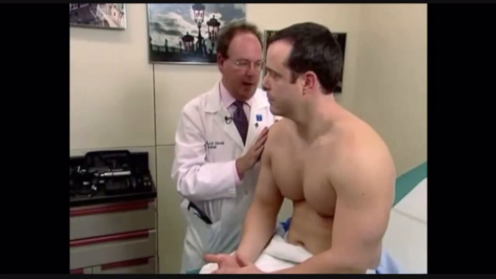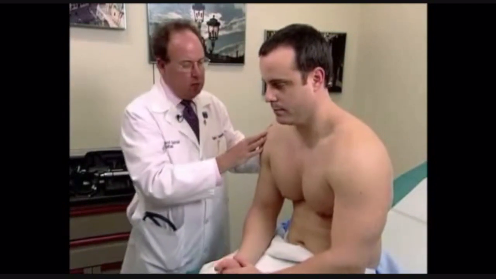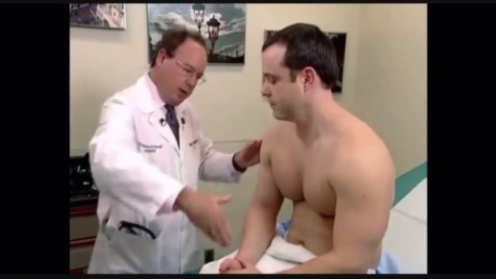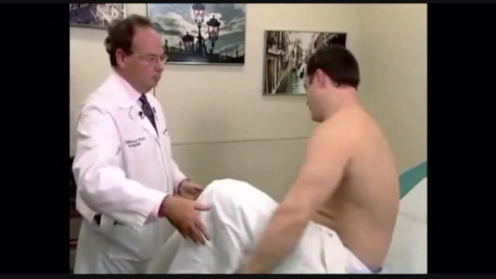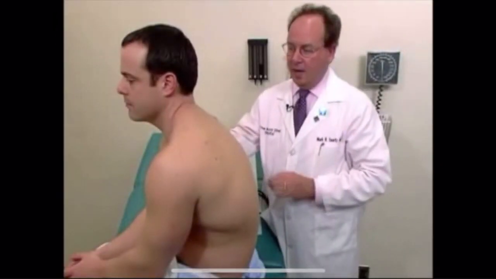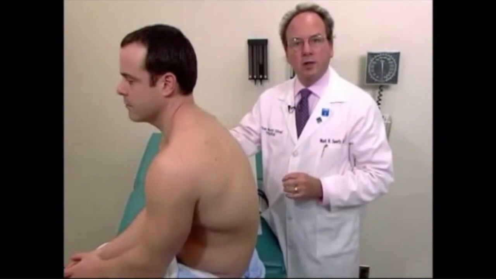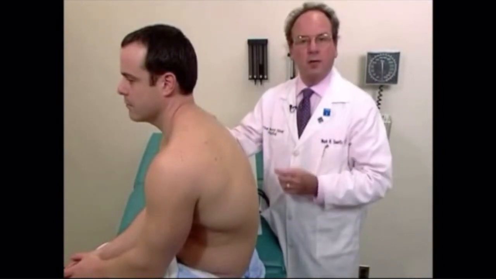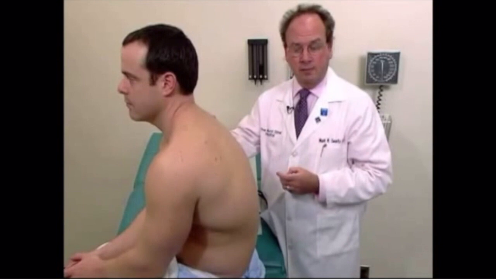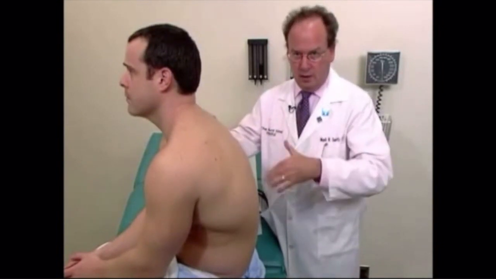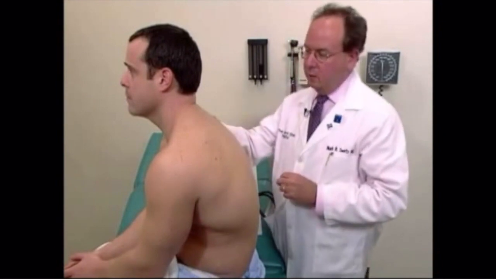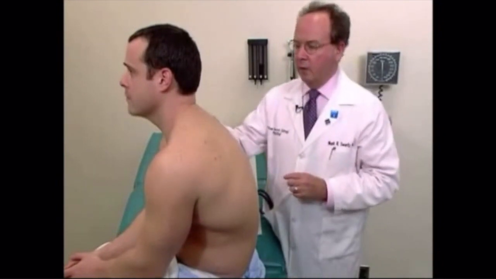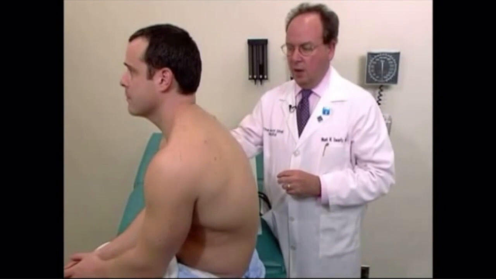Okay, we're now going to proceed with examination of the back. What I'd like you to do, Mr. Johnson, is to turn around this way so that we can evaluate your back. Now proceeding with examination of the back. Obviously, one of the important parts of the examination, as you do any part of the examination, is first inspection of the skin. After you've evaluated and inspected the skin, we now want to proceed with examination of the back.